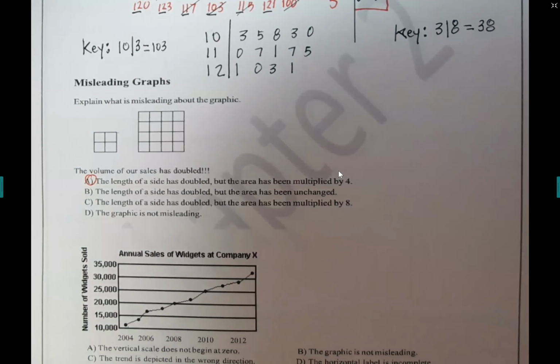Let me give you another example of misleading graphs. And there are so many of them, guys, that you should start being aware of after you learn statistics. This graph is misleading. Can you guys tell me why, if you've seen graphs before?